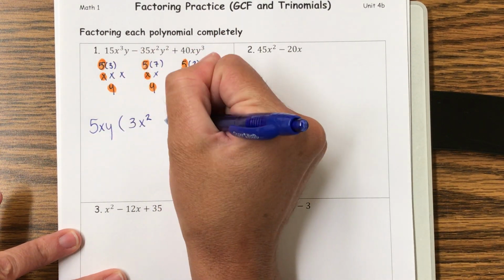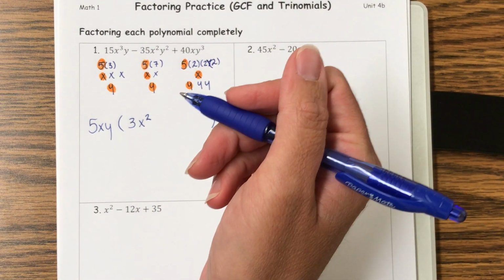Then 5xy times what gets me negative 35x squared y squared?